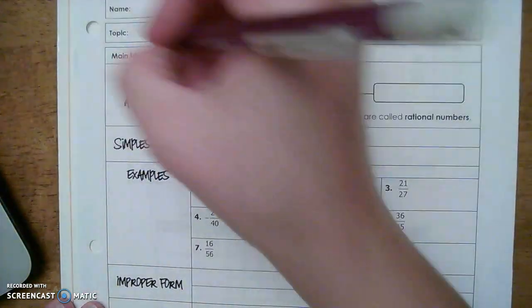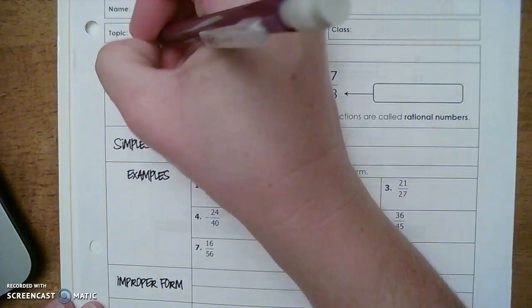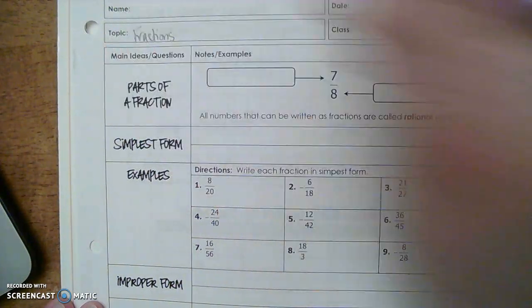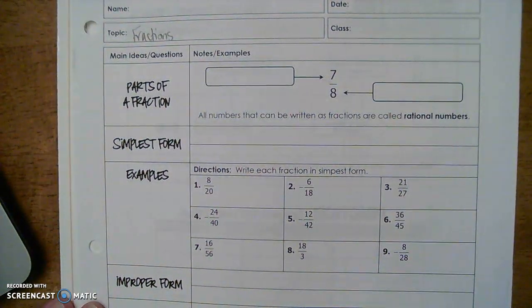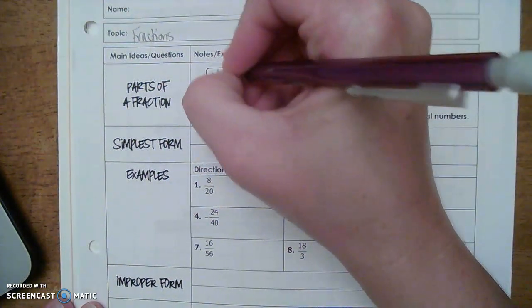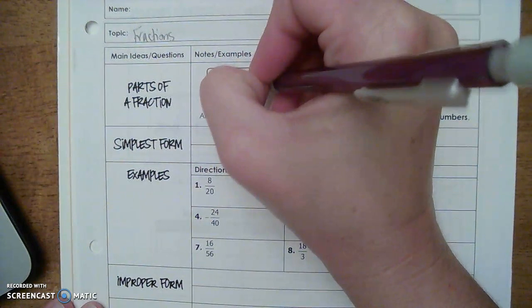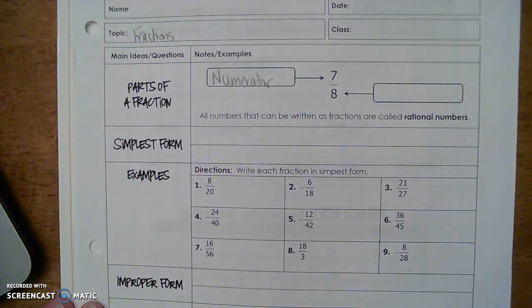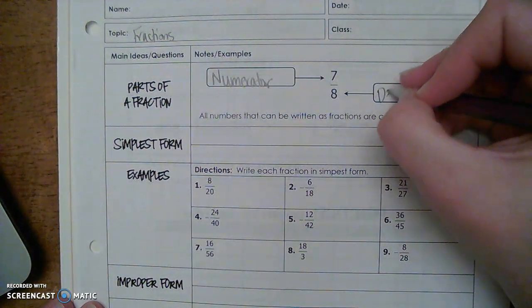On page 4, our topic is fractions, as you can see. So something to remember is that the top number in a fraction is called the numerator, and the bottom number is called the denominator.